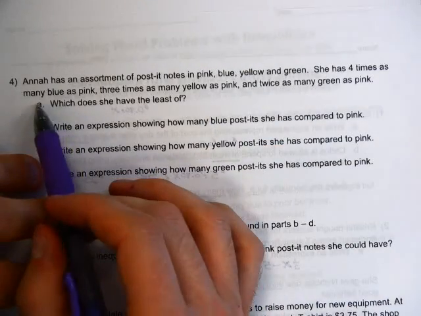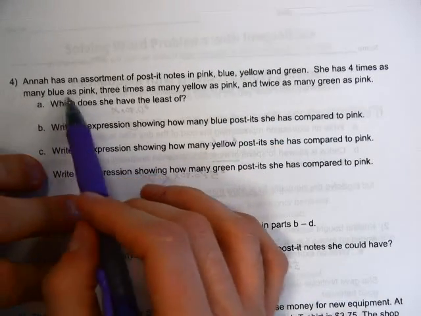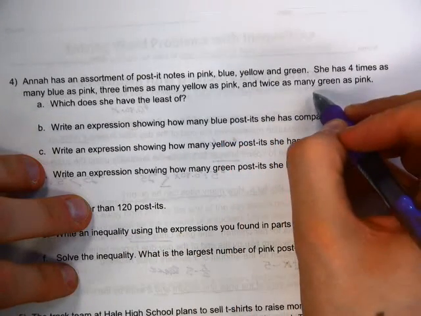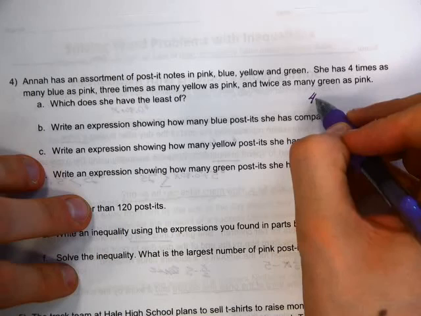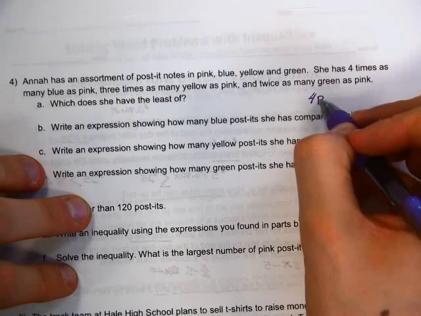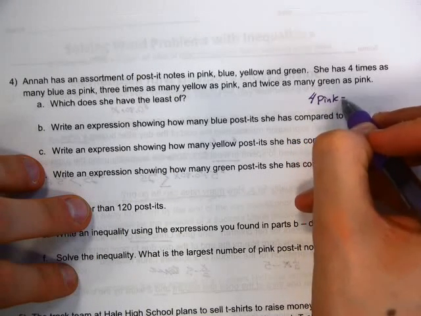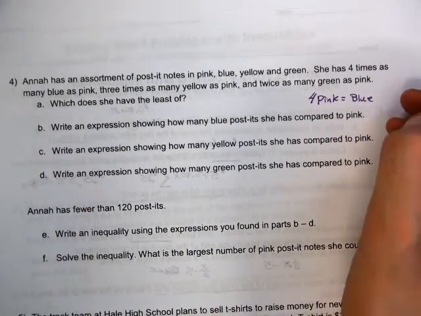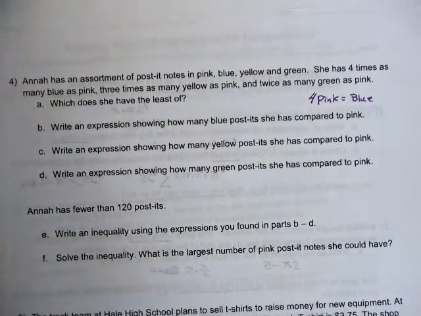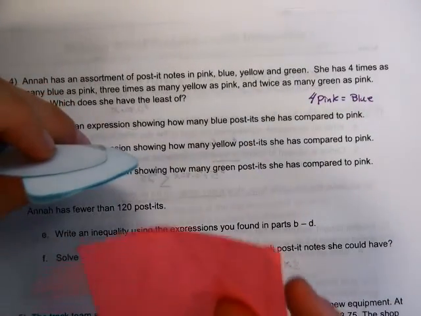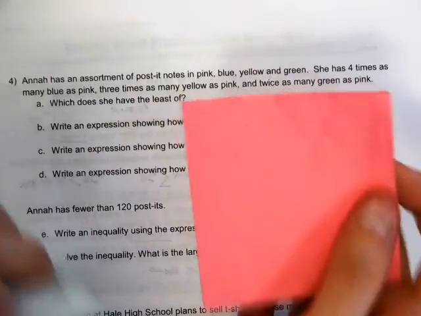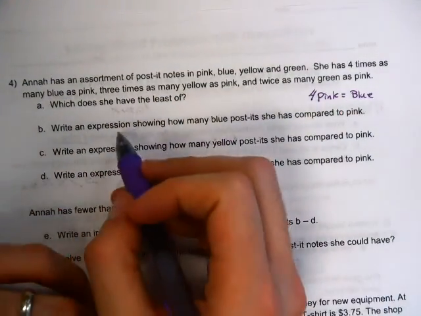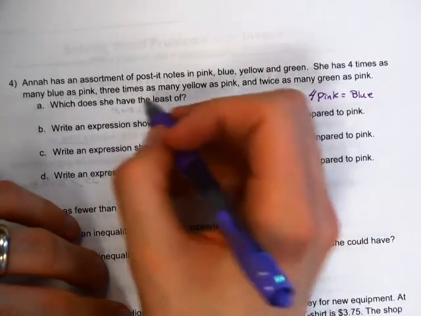Well, because she has 4 times as many blue as pink, she would do 4 times the pink, and that would get her how many blue she has. Just like here, if I have twice as many blue as I have of pink, that's 2 times pink gets me blue. Right? So, what does she have least of? She has least of the pink ones.